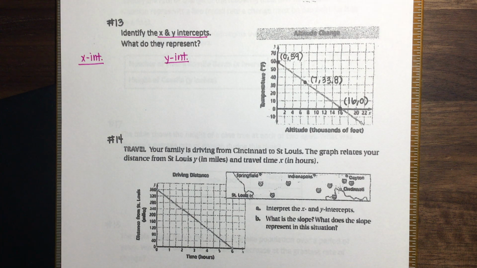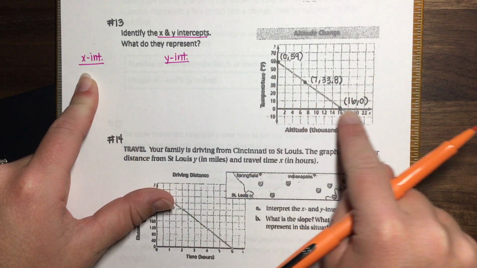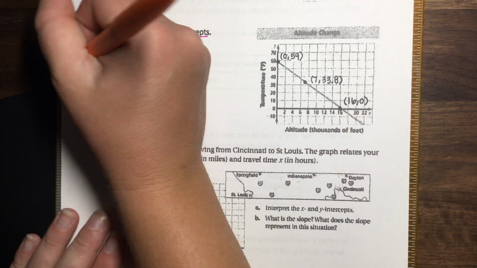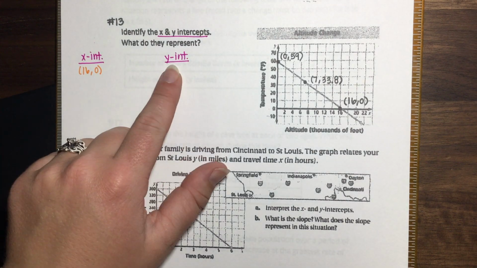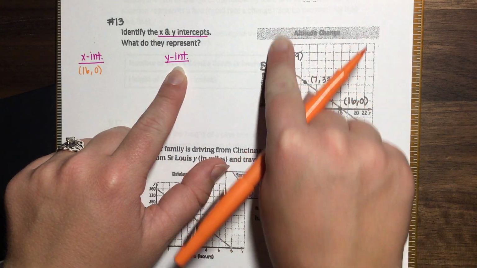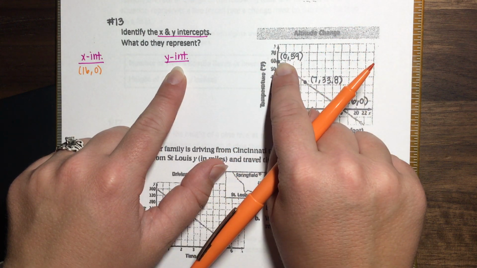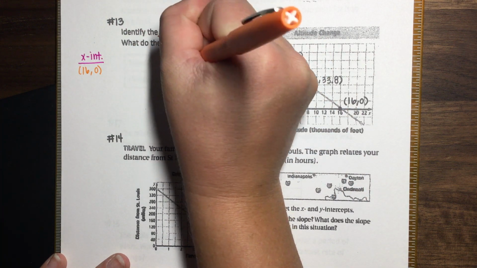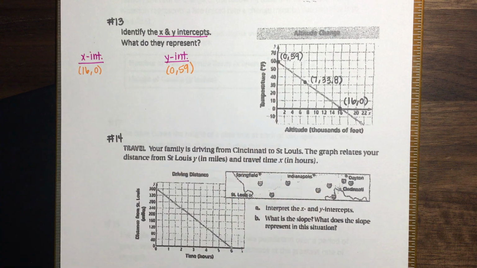All right, so now I go in and look at my graph. For the x-intercept, that's going to be where my line crosses the x-axis. I see that is at (16, 0). So my x-intercept here is (16, 0). My y-intercept, I know, is where the line crosses my y-axis. So I look, and that point appears to be at (0, 59). Okay, so we've labeled our x-intercept and our y-intercept.